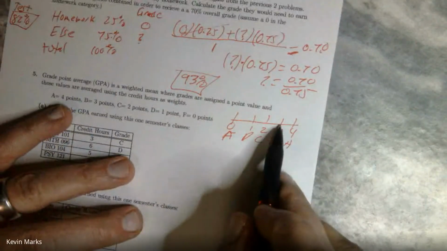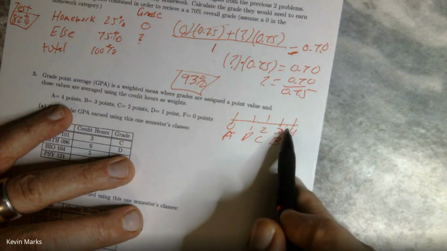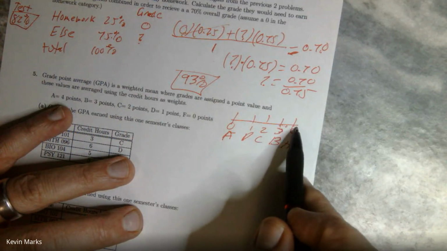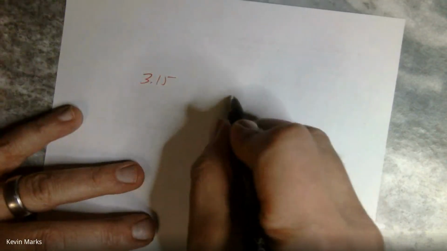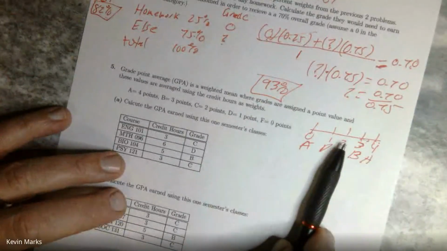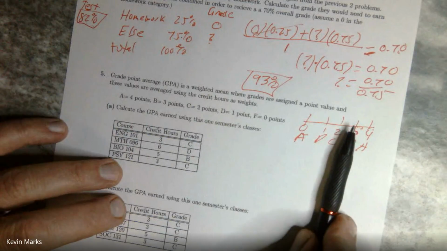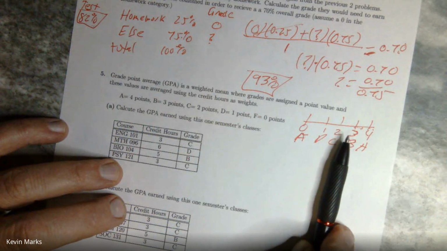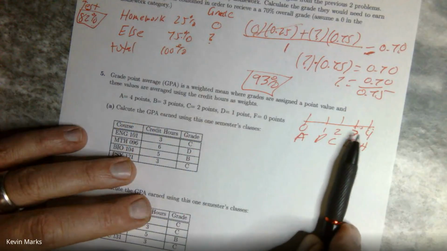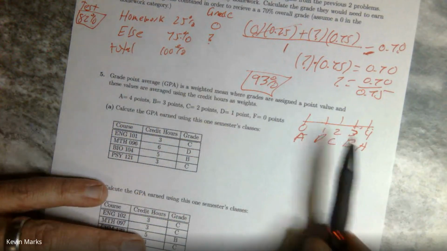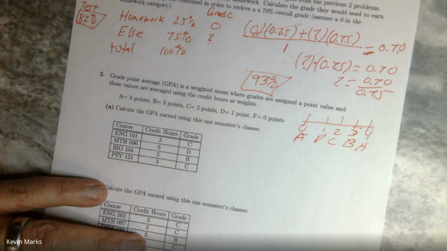It's between a 3 and a 4, so it's a B, but closer to a B than an A. If someone's GPA was 2.76, well, that's between 2 and 3, but closer to 3. So you're talking about a C average, but you're closer to a B than a low C. That's what we're talking about here.